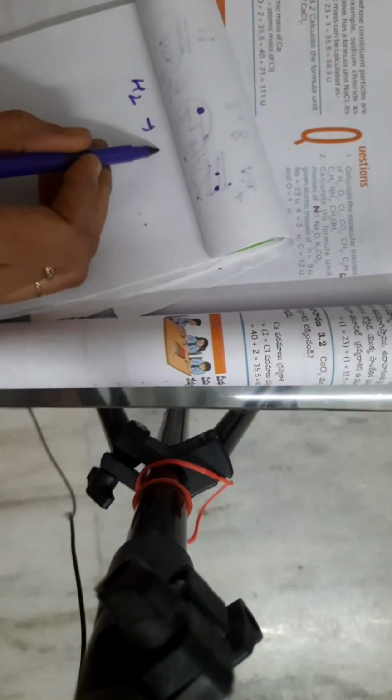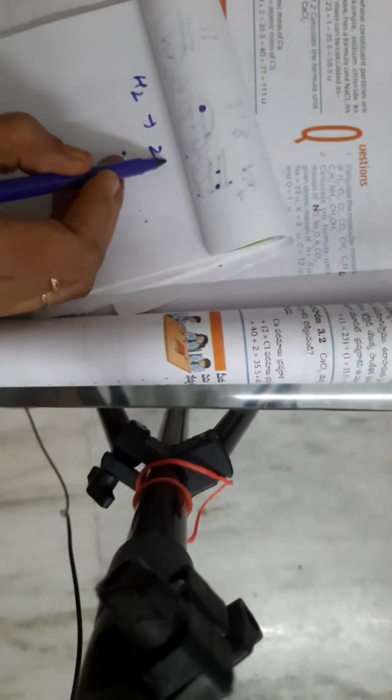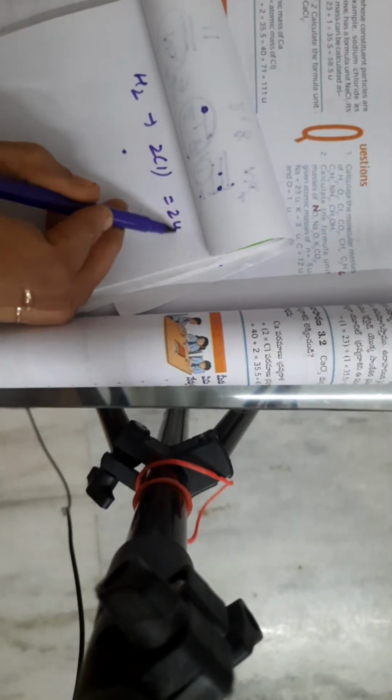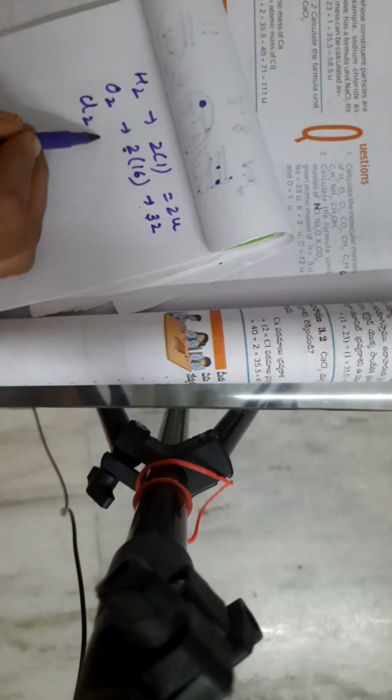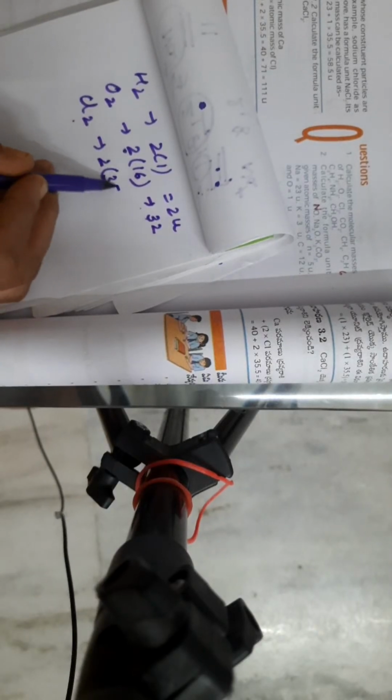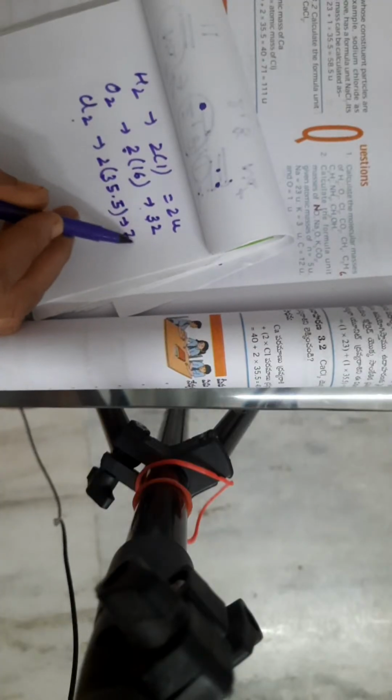Calculate the molecular mass. Already, every one of you is familiar with how to write the molar masses. So now we'll calculate these masses. Here we need to find the mass of hydrogen. From the table, hydrogen is 1. So first we write this number and then the molar mass of hydrogen. Thus it is 2u. For oxygen, again 2 are there and oxygen's mass is 16, so it is 32. For chlorine, again 2. Molar mass is 35.5, so it is 71. Don't forget to put u at the end.